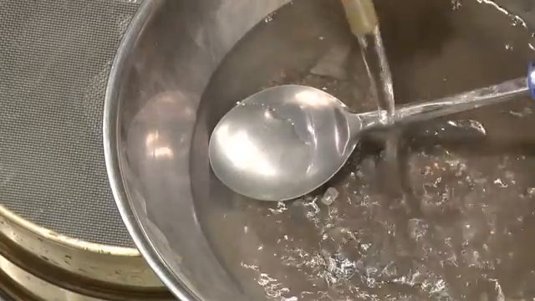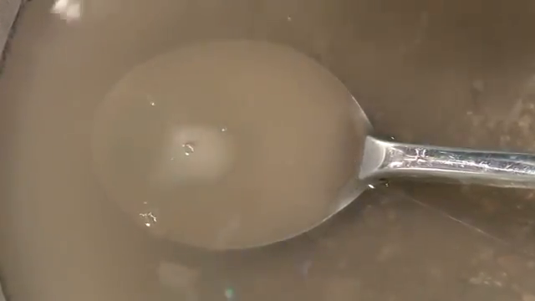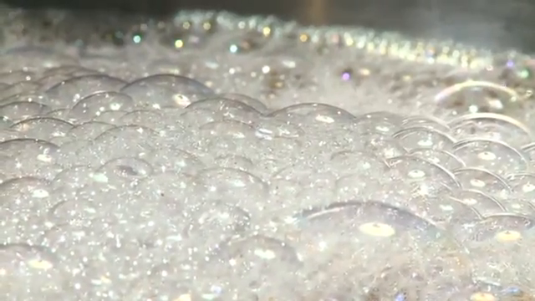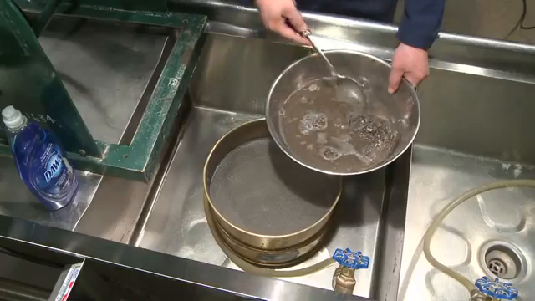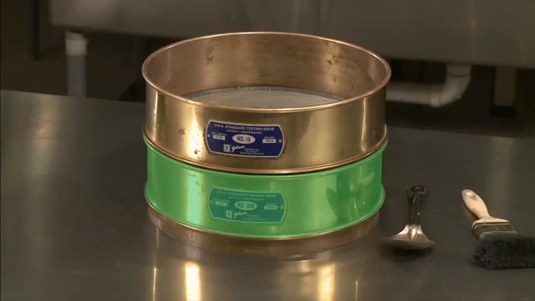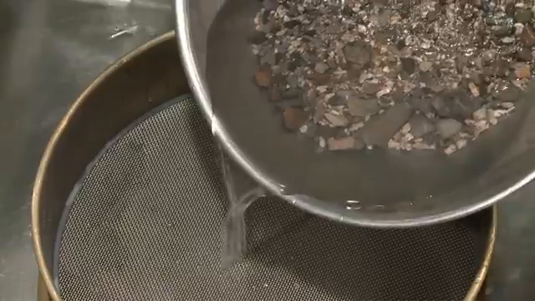Cover the sample with water and add a sufficient amount of wetting agent to separate the fine and coarse particles, but not so much that excessive suds result. Stir the sample with a suitable utensil, then immediately pour the wash water over a nest of two sieves, a number 200 protected by a number 10 or number 16. Repeat the stirring and decanting steps until the wash water is clear.